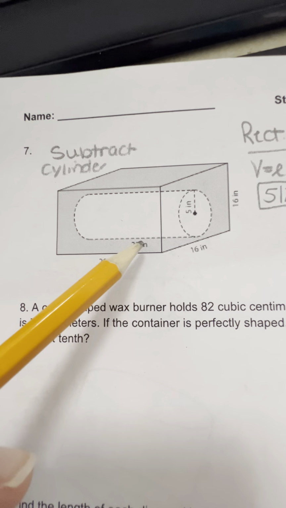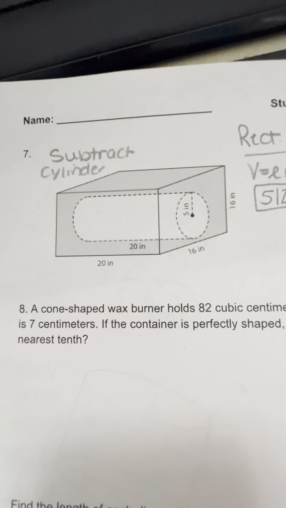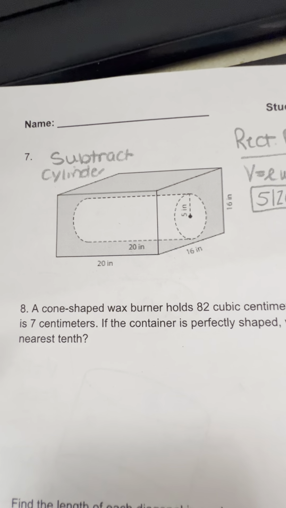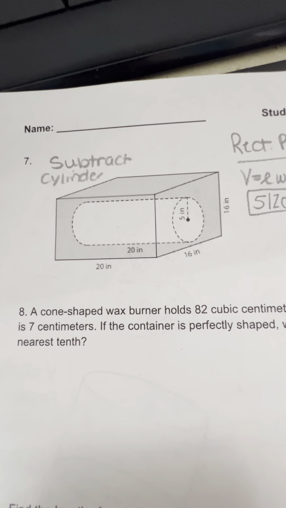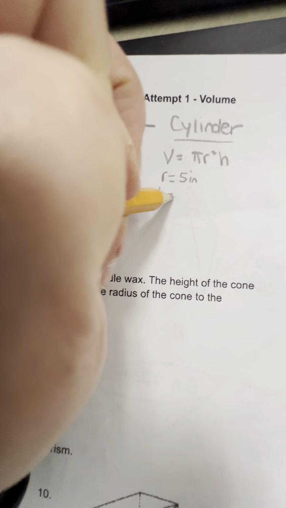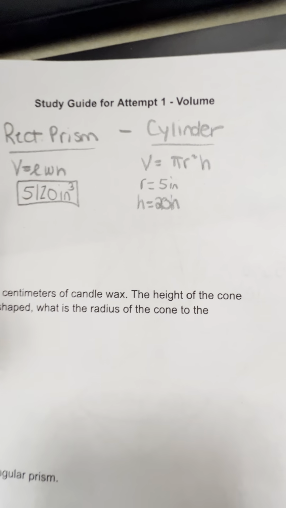In this case, it's written here, but unless it's stated, you would obviously check to make sure that it is through one side all the way down to the other. If it's smaller and it's not the entire thing, you'd have to make sure you know the measurement of that. But in this case, the height is also 20 inches. So we have the height here.